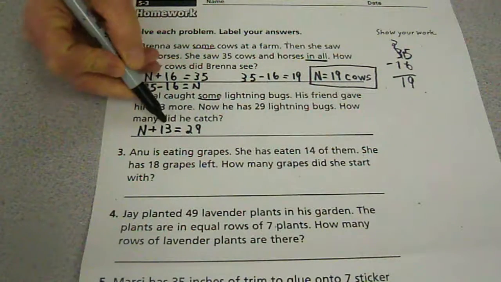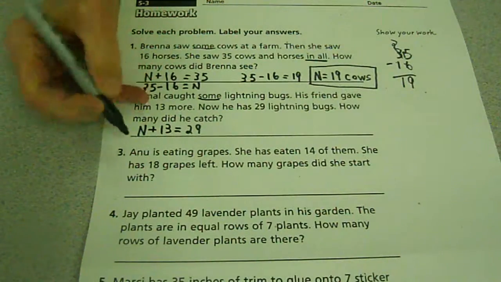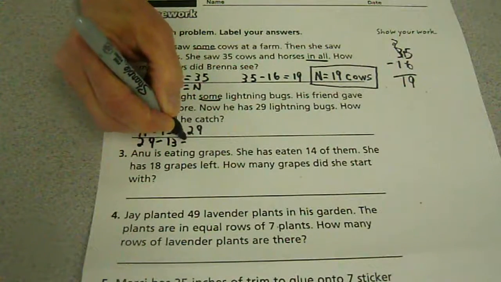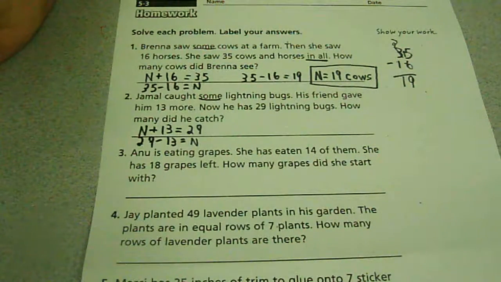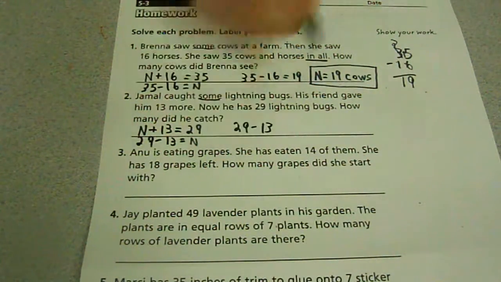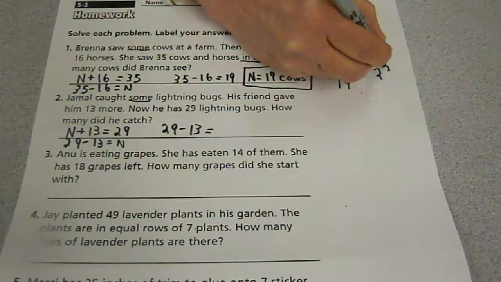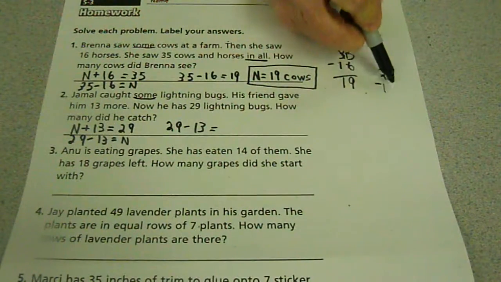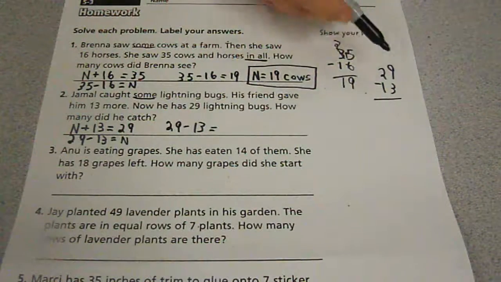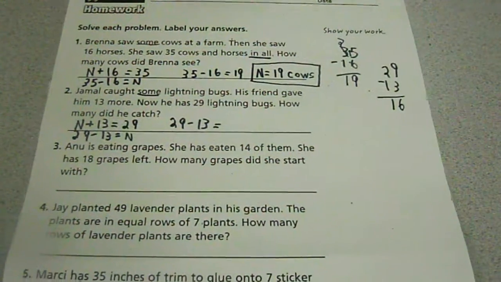And now he has 29 lightning bugs. So he caught some. His friend gave him some. Now he has 29. I have a missing addend, so I do the opposite operation. 29 minus 13 equals N. 29 minus 13 equals, I'll put it over here. 3, if I count up to 9, I get 6. 1, count up to 2, I get 1.